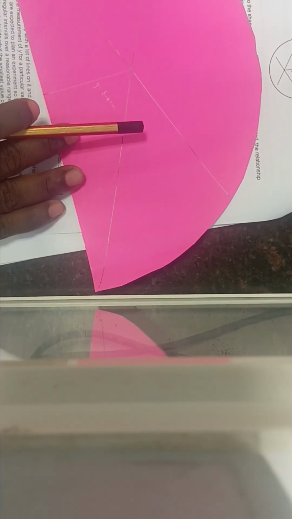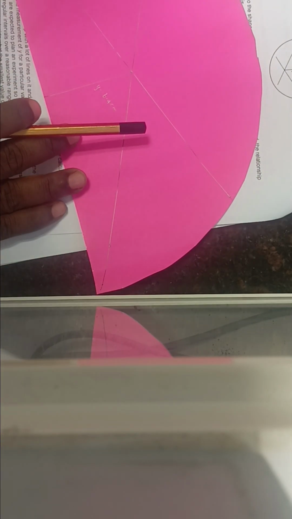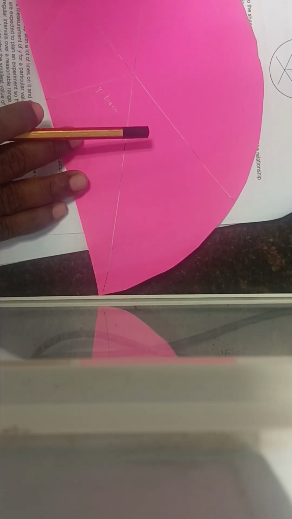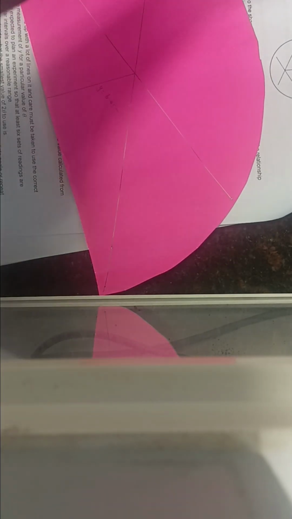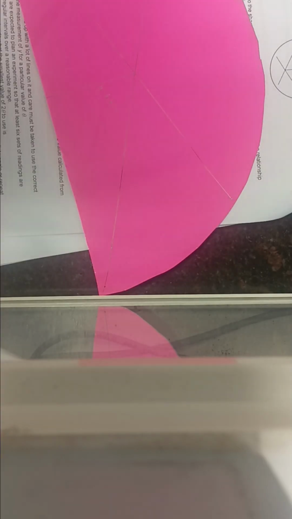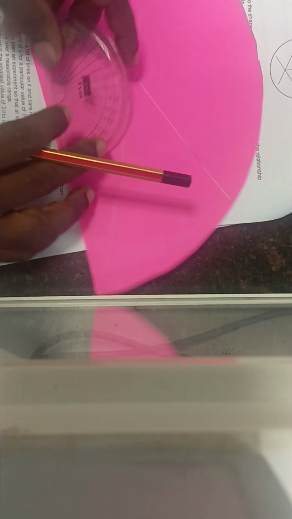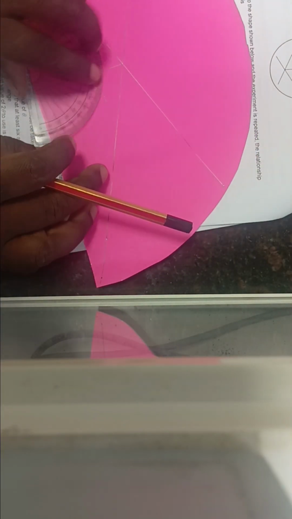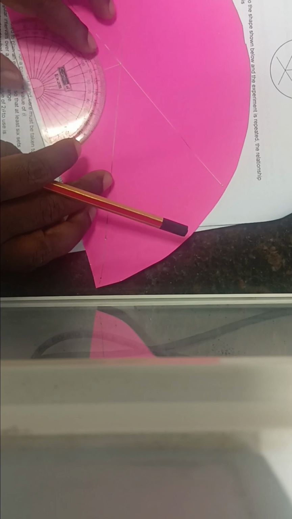So first I want to cut it. The same size from here to here, from the center to here the same size, from here the same size. How do we cut? So I take this protractor and keep it at the center.